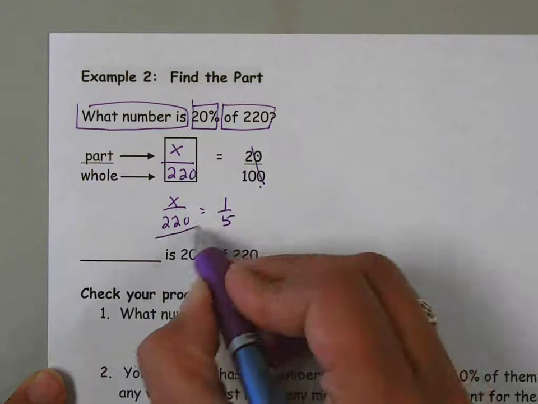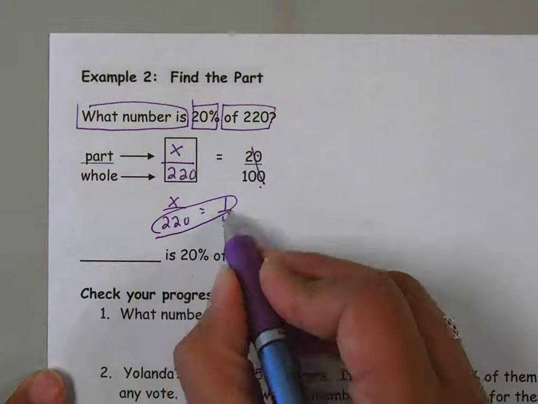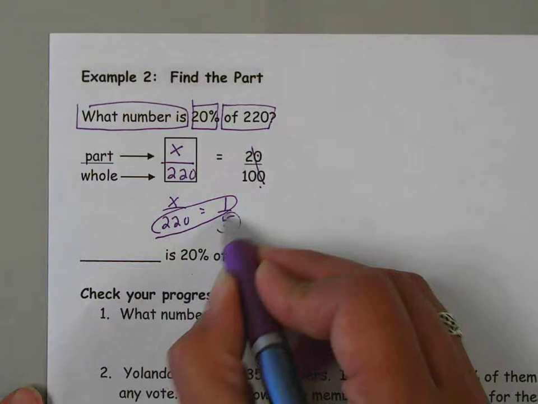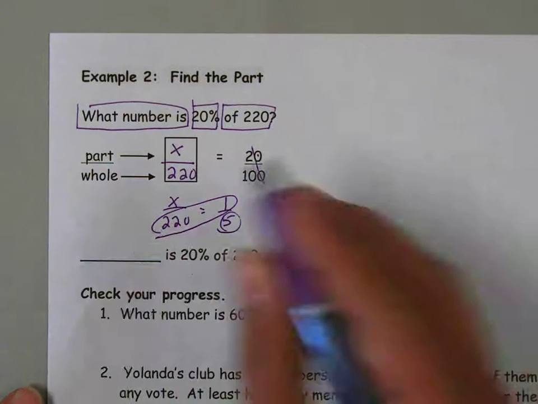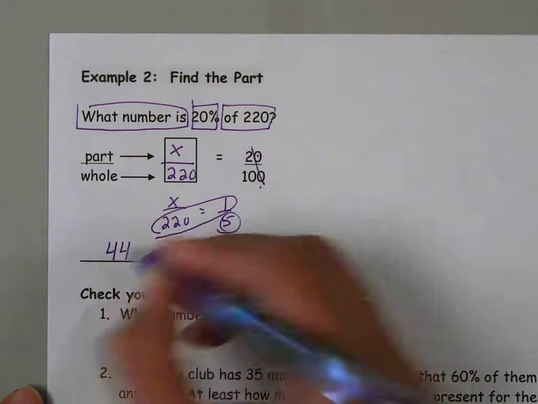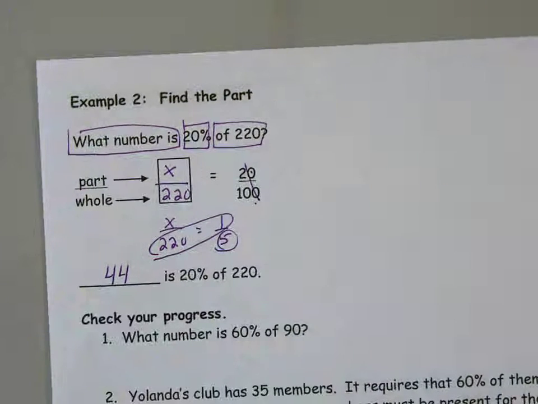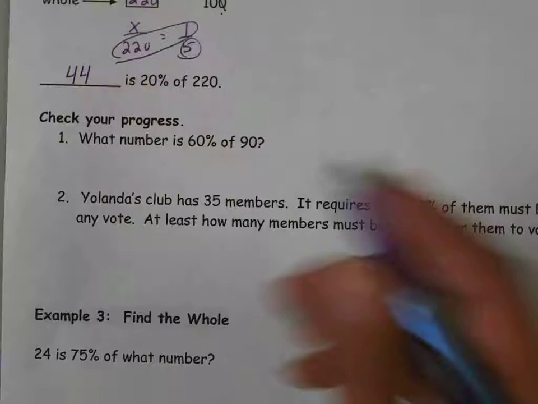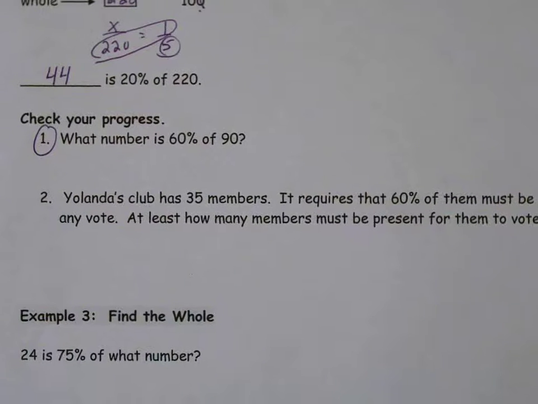So now I can cross multiply 220 times 1, divide by 5, and I get 44. Try number 1 on your own, and we will check that in class tomorrow.